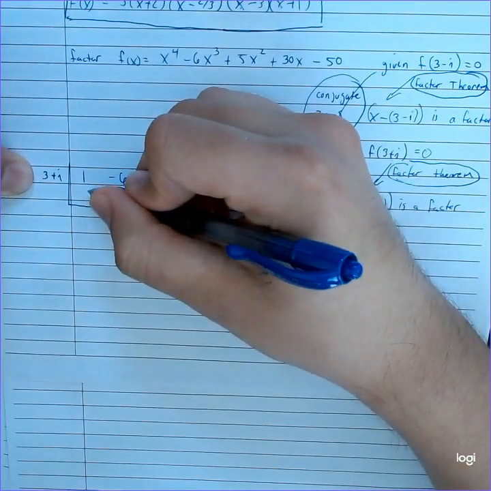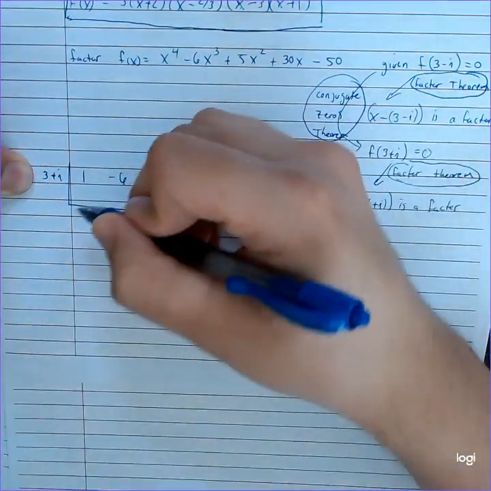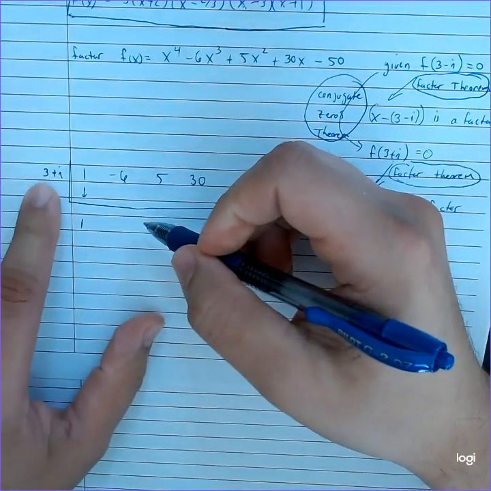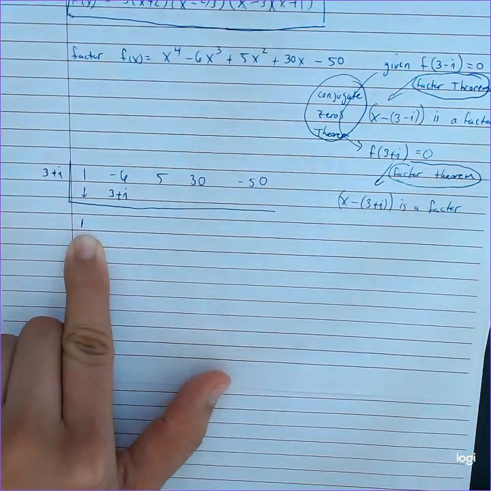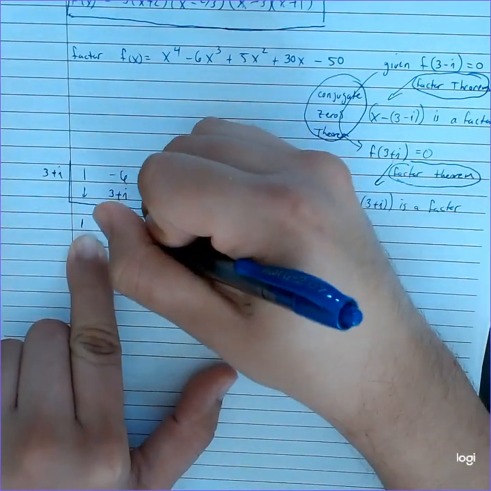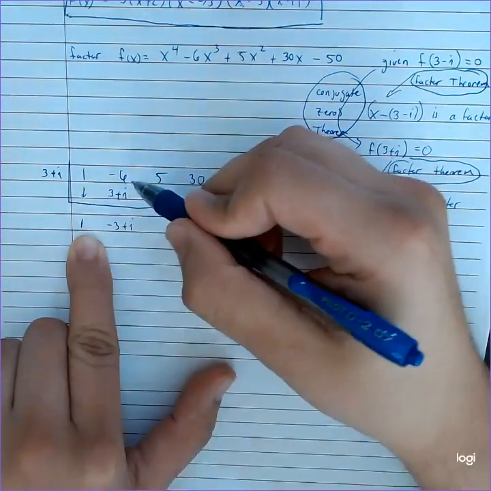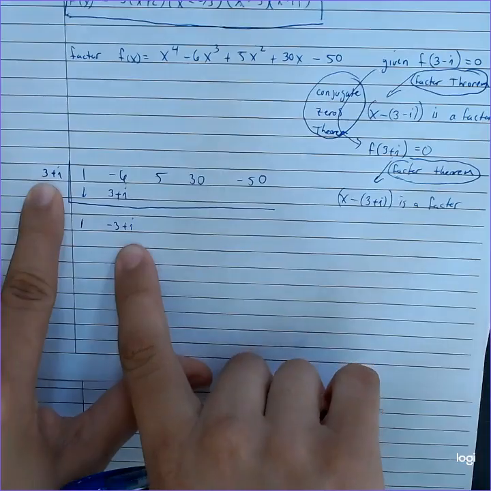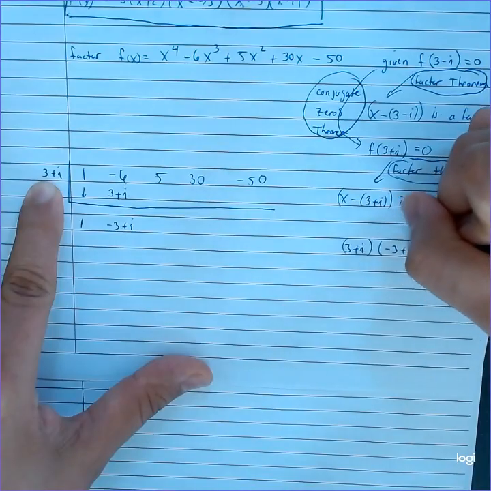The pattern of synthetic division has not changed in spite of the fact that we now have a strange looking number here. You're going to take your 1, you're going to drop it straight down. That's a 1. And now we're going to multiply. 3 plus i times 1, well, that's 3 plus i. And now if we add those, when you add complex numbers, real with real, imaginary with imaginary, negative 6 plus 3 is negative 3, and the i is just going to stay an i, right? Because there's no imaginary number for it to combine with. So now I'm going to multiply 3 plus i times negative 3 plus i.